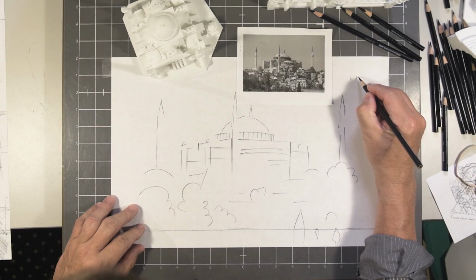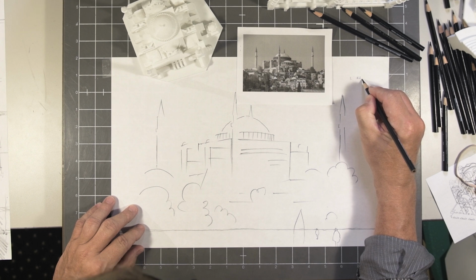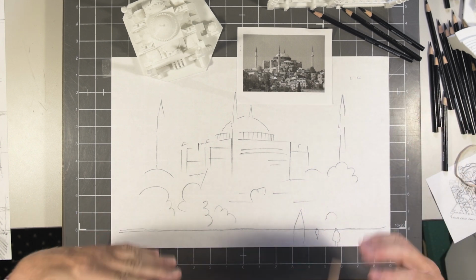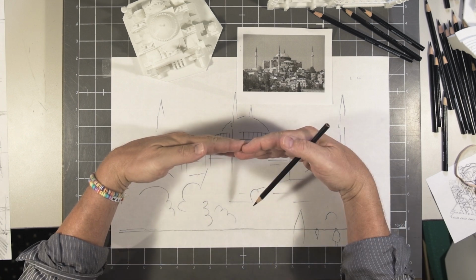So we'll add people when we're done with the sketch as well as part of our foreground, because obviously it's a very populated city. There's always tourists, people on their way to prayer at the Hagia Sophia, so it's a very busy site. So with that in mind, that's our first key aspect in terms of locating how you're drawing it based on where your eyes are relative to the subject. So basically, most of the content is above us.